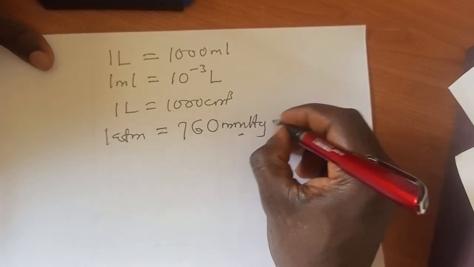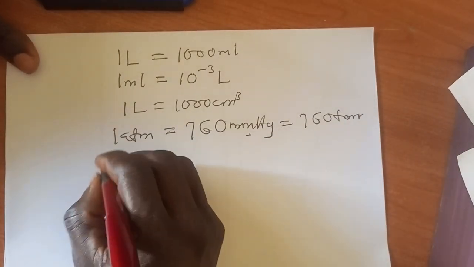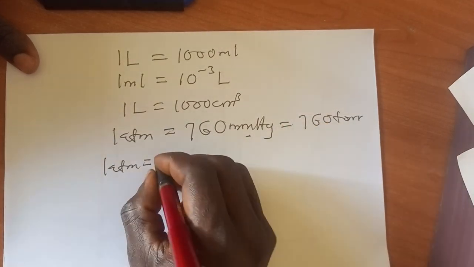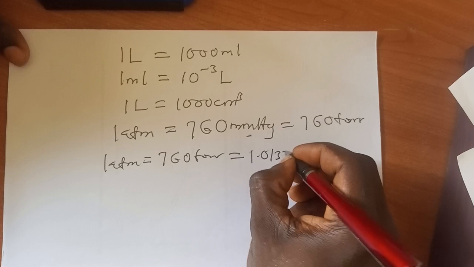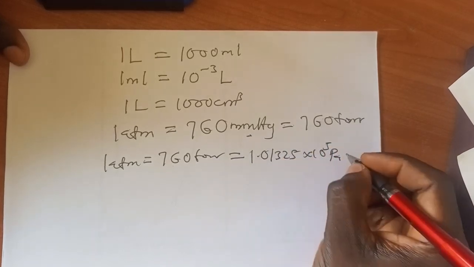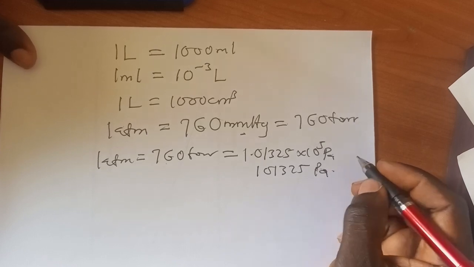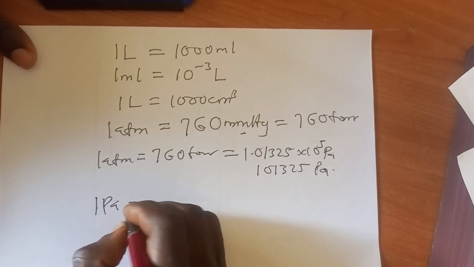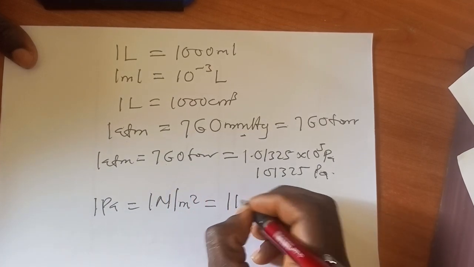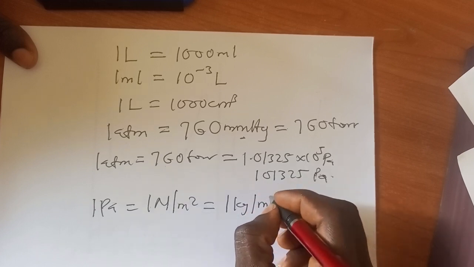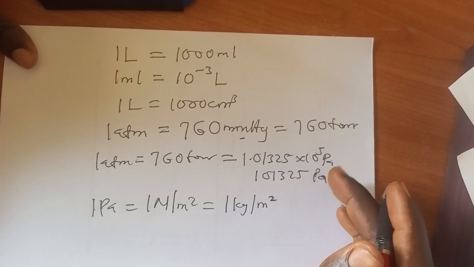So 1 atmosphere is actually equivalent to 760 millimeter of mercury. It is also a unit of pressure, which is equal to 760 torr. This is also a unit of pressure. Then also 1 atmosphere is equivalent to 1.01325 times 10 raised to power 5 Pascal. This is simply 101325 Pascal. I hope you understand that, and you should know that 1 Pascal is equal to 1 Newton per meter square, which is equal to 1 kilogram per meter square in the new nomenclature format.